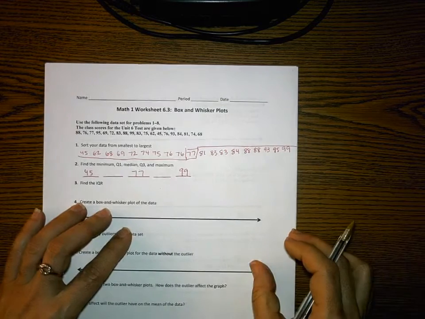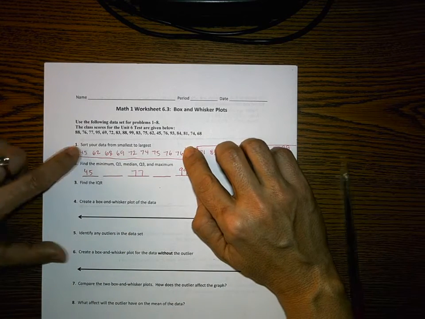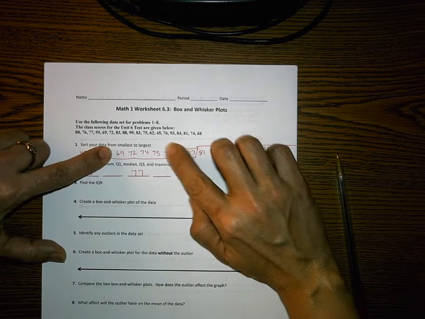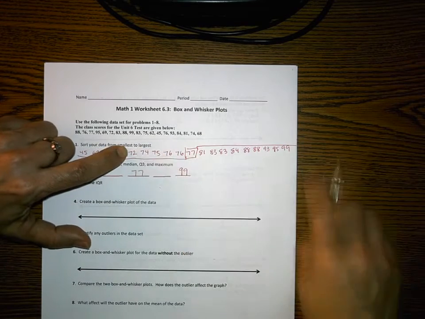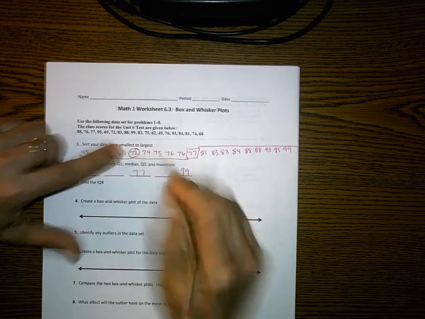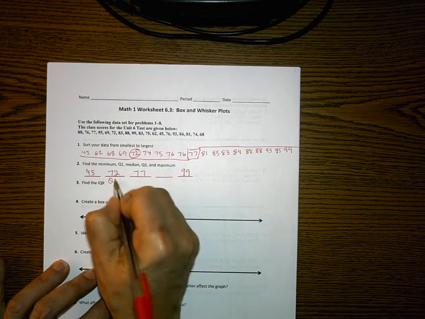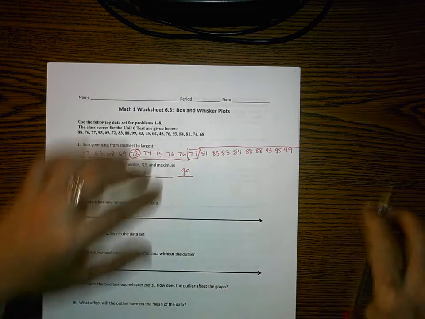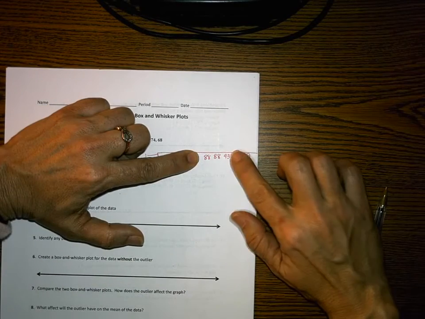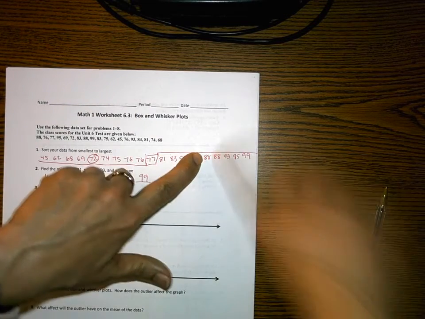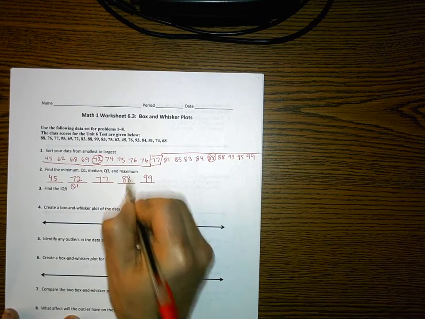Okay? Now, let's go to the bottom half and let's separate in the middle. 1, 2, 3, 4, 1, 2, 3, 4, we get 72 to be our middle. The middle of the bottom half is 72. That is our quartile 1. Let's find the middle of the top half. 1, 2, 3, 4. 1, 2, 3, 4, and we get 88 to be the middle of our top half. 88 is our quartile 3.